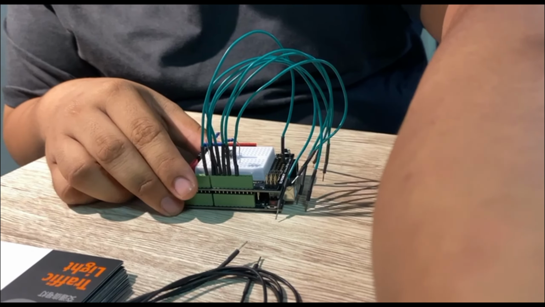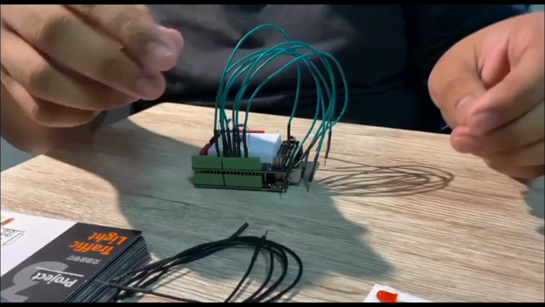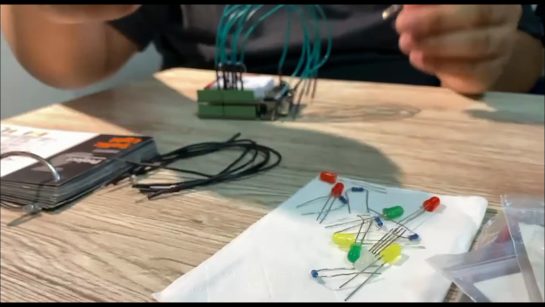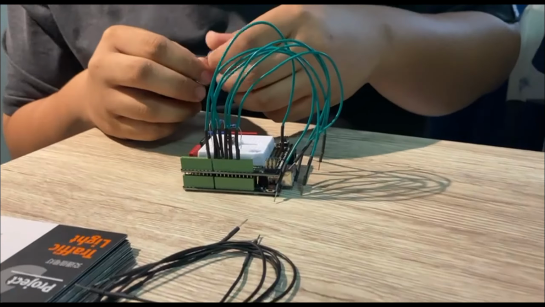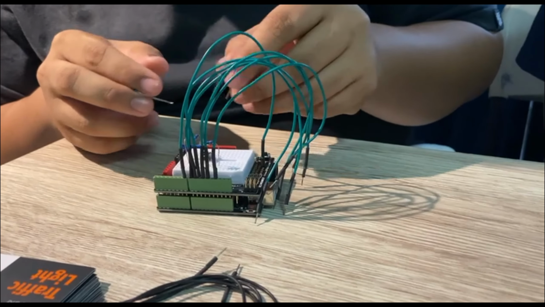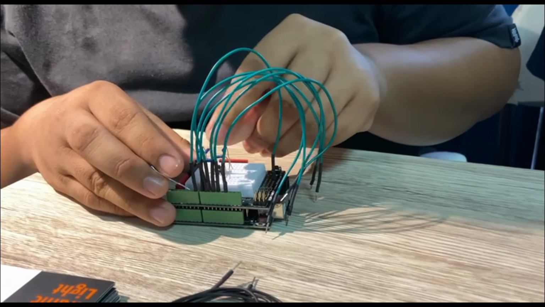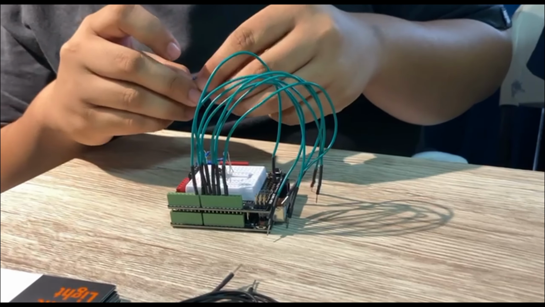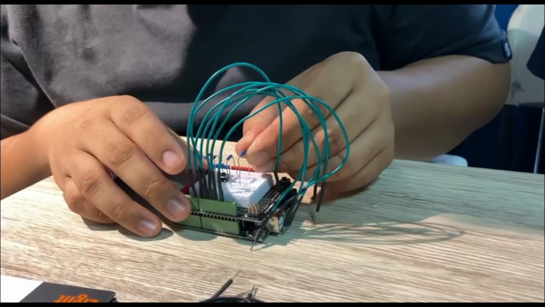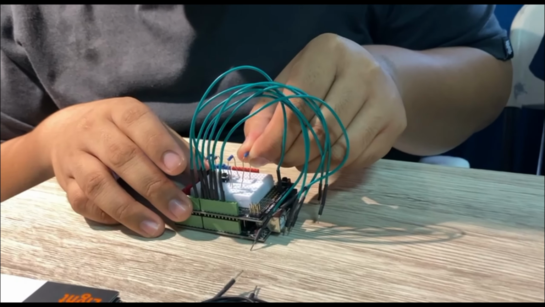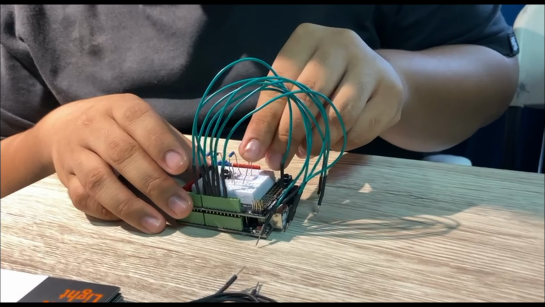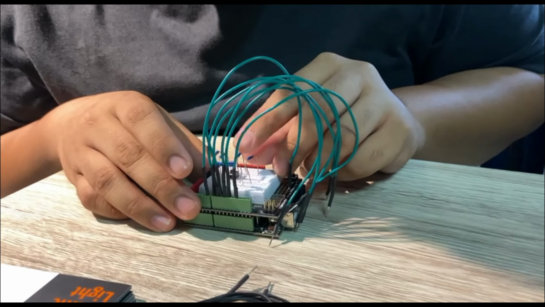Insert the push button on the breadboard. Push buttons have 4 legs, but we only need 2 diagonal legs. The button will close the circuit when pressed. Connect one leg of the button to pin 9 on the Arduino. Connect the other leg of the button to the ground of the Arduino.